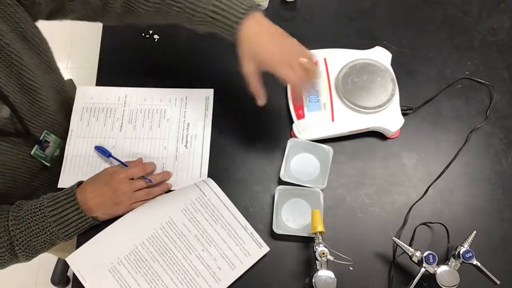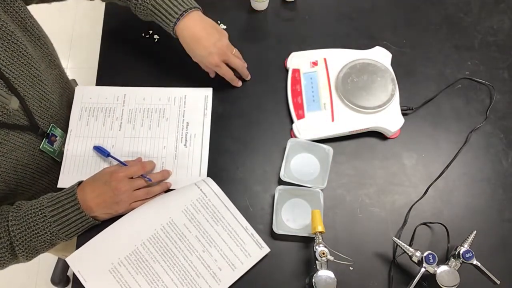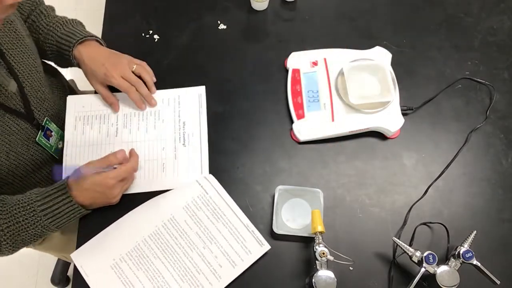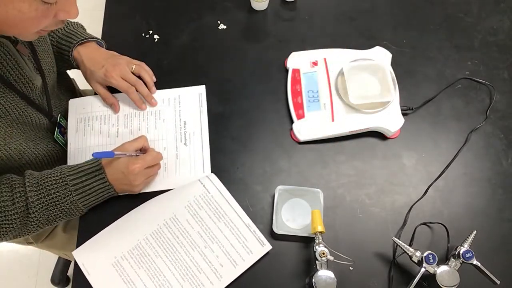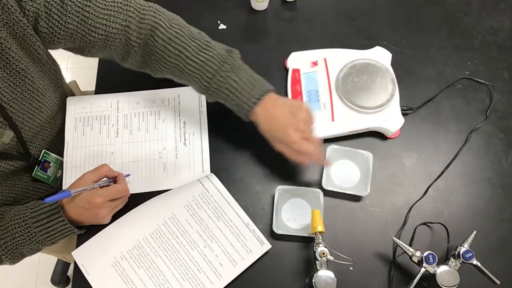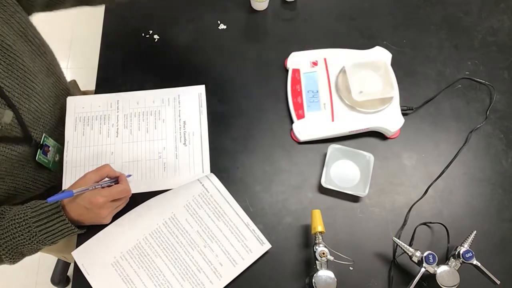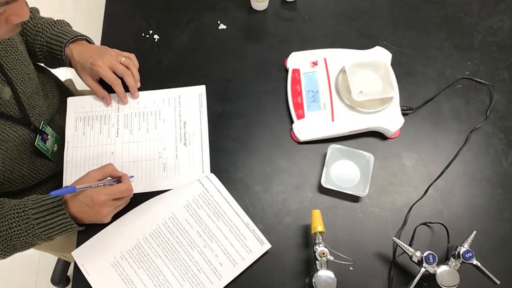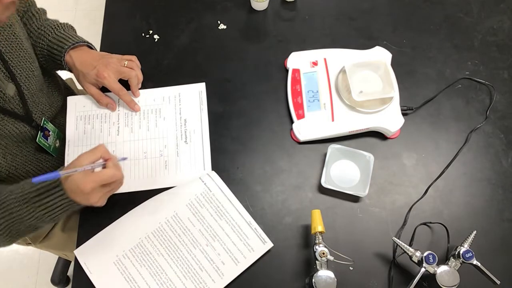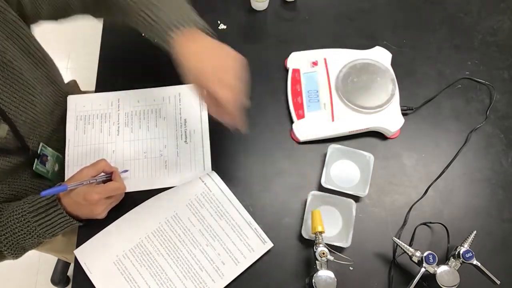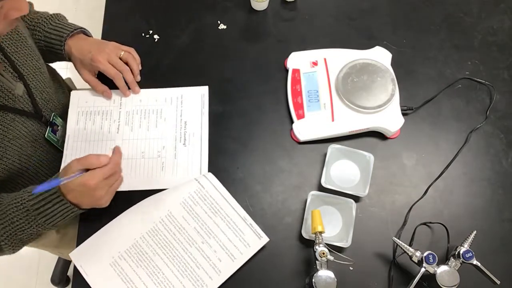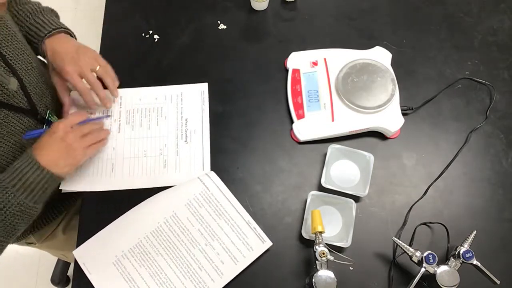So for 10, I make sure I hit zero to zero everything, and put that on there. The mass of the 10 is 2.39, okay? Since I'm already weighing that, I'm going to weigh the mass of the 20 as well. For the 20, it's 2.44, so we're weighing this at 2.44 for the 20, okay? It may change up and down within 0.01 gram, it's all right. Weighing dish and sample, right?